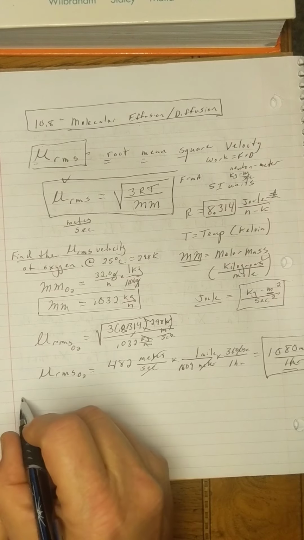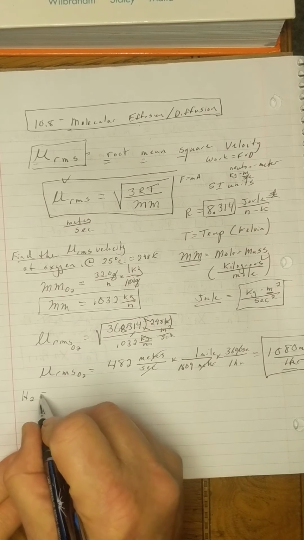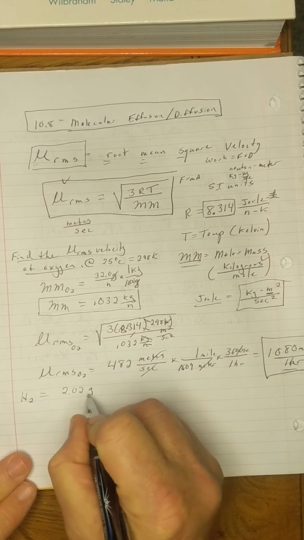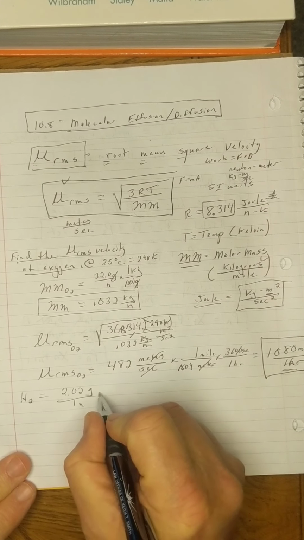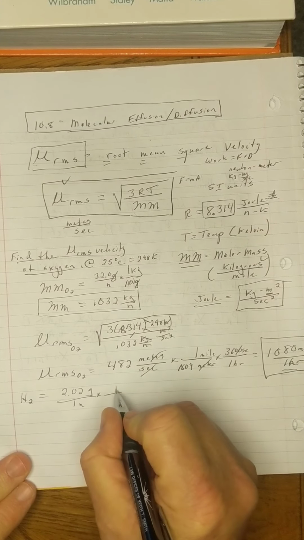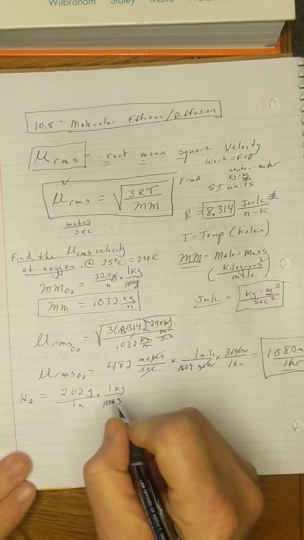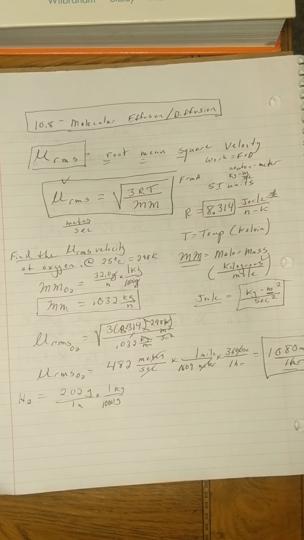Now, let's try the hydrogen. Hydrogen is 2.02 grams per mole. So I'm going to convert grams to kilograms. So I'm going to divide 2.02 by 1,000.